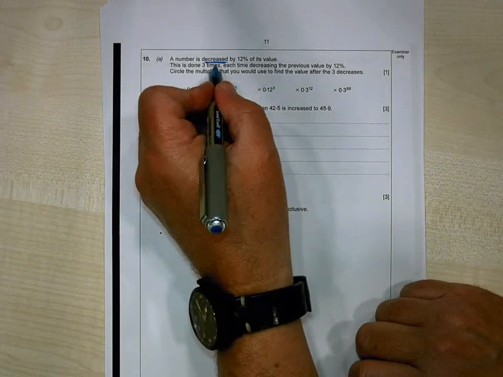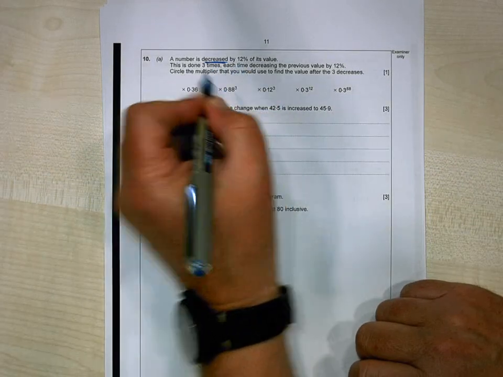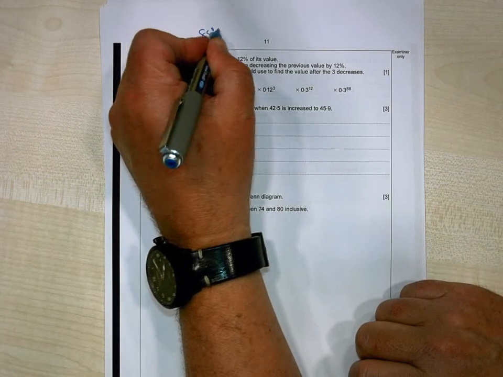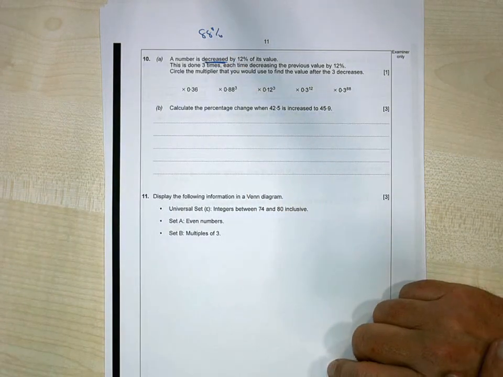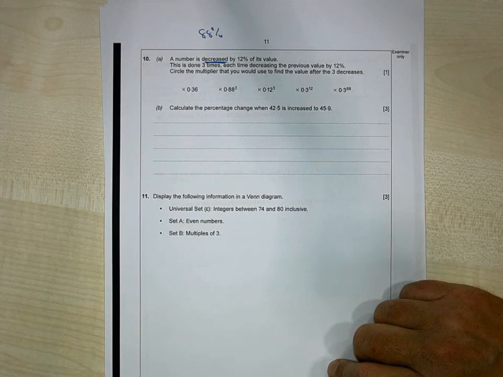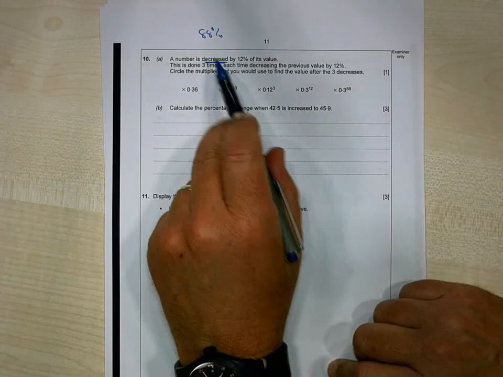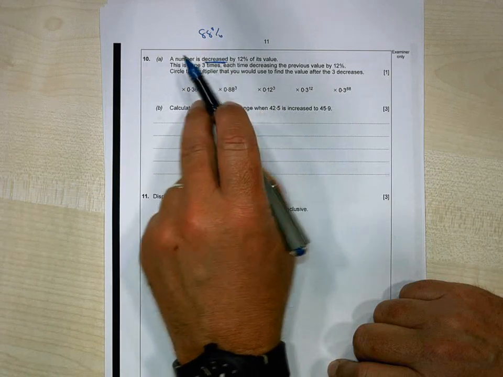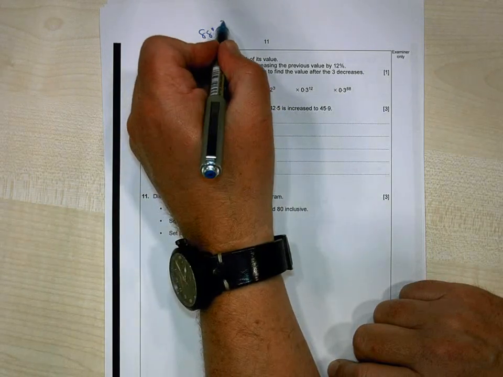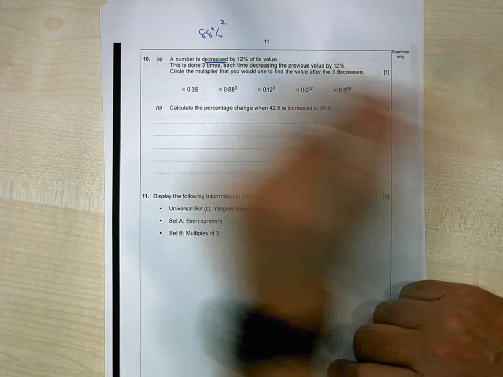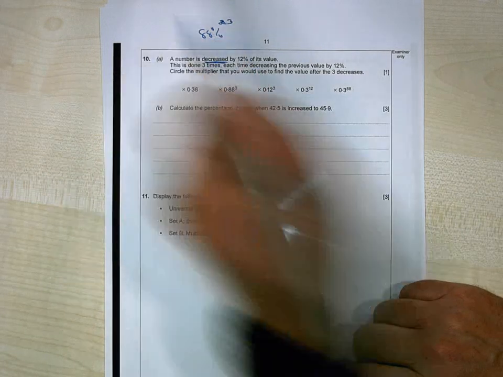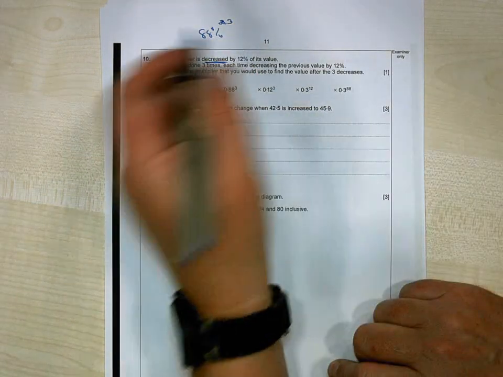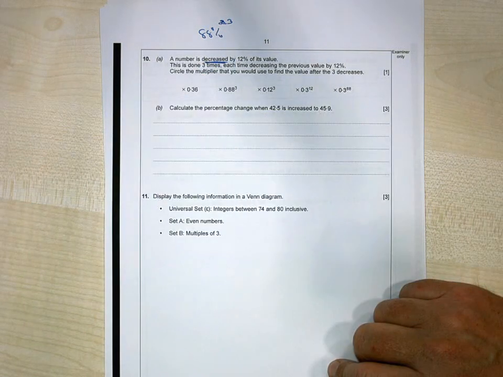So because that's a decrease, I'm going to end up with 88% of my quantity if I do it once. If I do it twice, it doesn't double that decrease, it squares it. So it would be 88% to the power of 2, or 88% to the power of 3, or if it was 10 years, 88% to the power of 10.